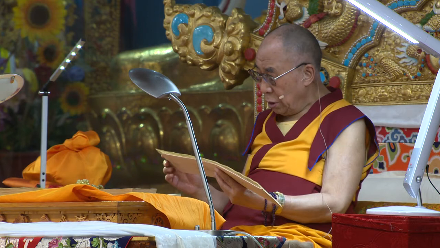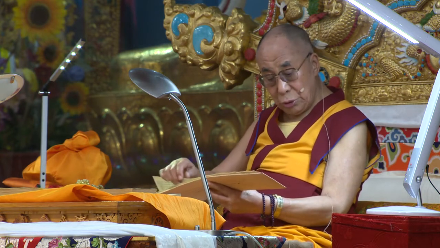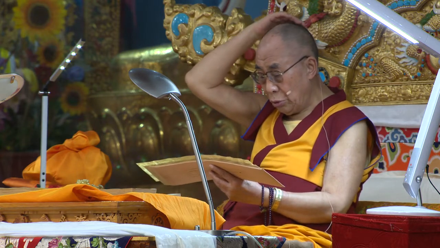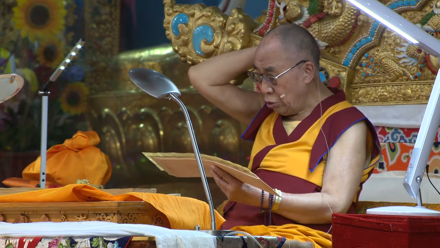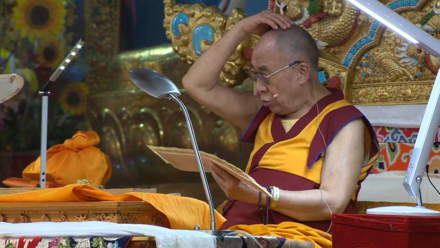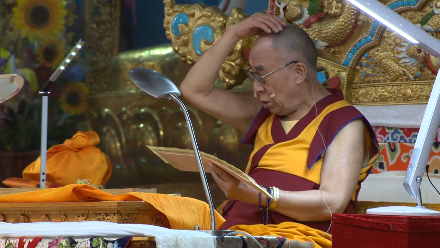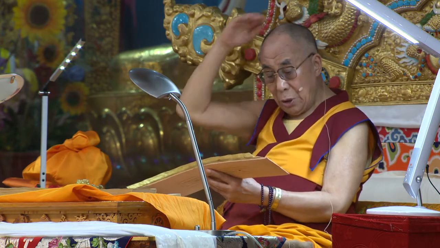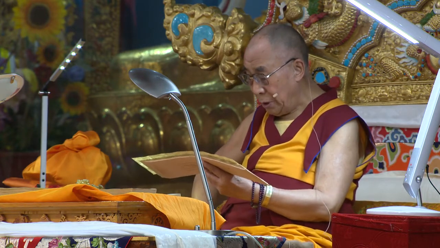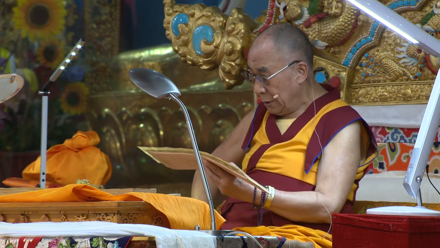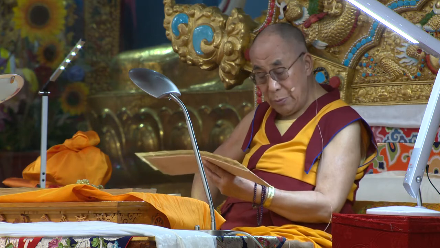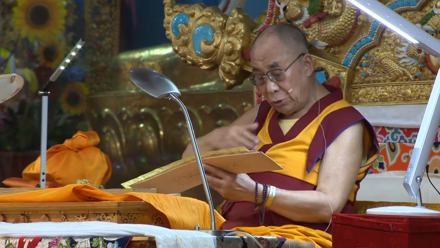Lamrim Chenmo, page 28. This has three sections: how to train in meditative serenity, how to train in insight, and how to unite them. Regarding the first, it has 3 parts: relying on the preconditions for meditative serenity, how to cultivate serenity on that basis, and the measures of successful cultivation of serenity. Regarding the first, at the outset, the yogi should rely on the preconditions for serenity, which make it possible to achieve serenity quickly and comfortably.